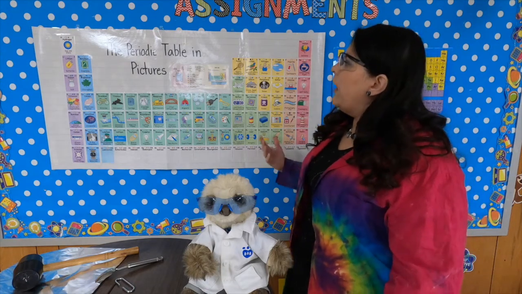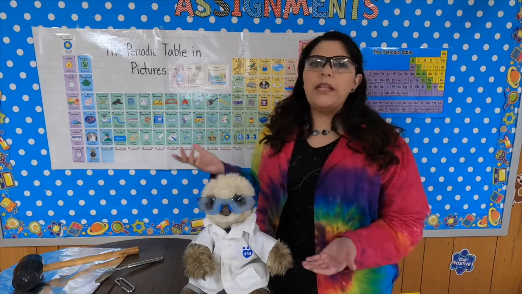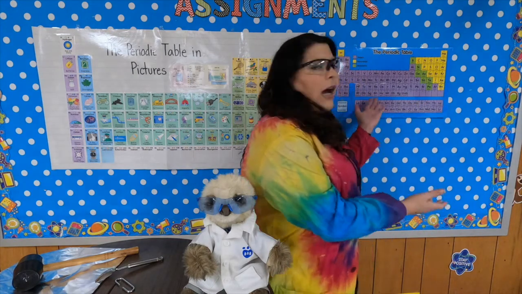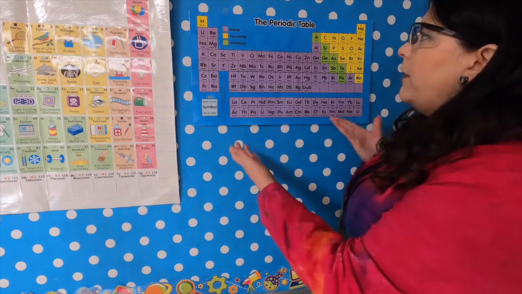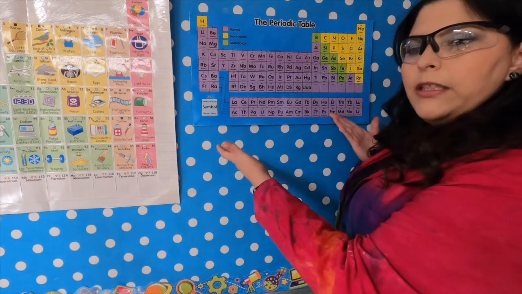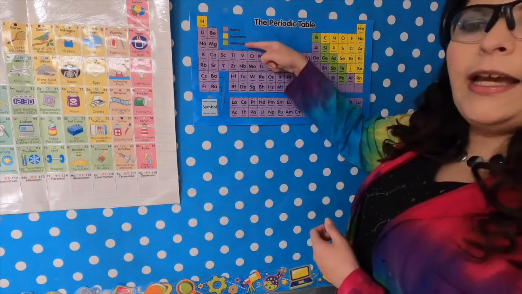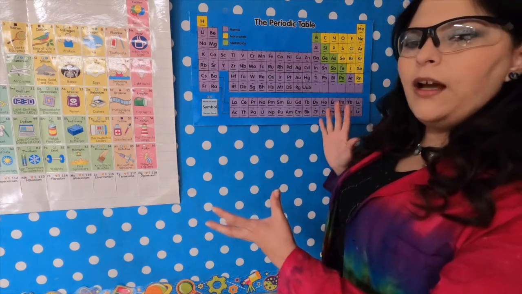Now let's talk about the types of elements that we have. We have 3 types of elements, and they are metals, non-metals, and metalloids. Over here, I have another poster that I want to show you. Here I have the periodic table again, but this one is colored by metals, non-metals, and metalloids. Those are my 3 basic categories of elements.